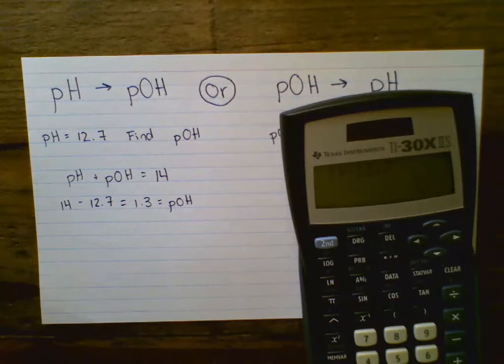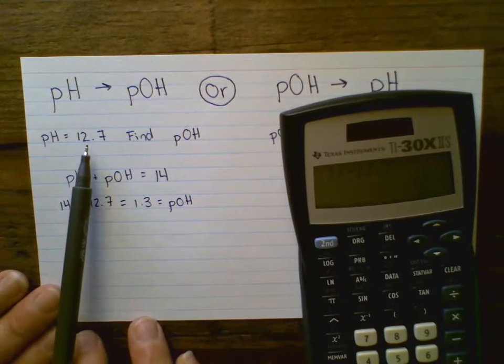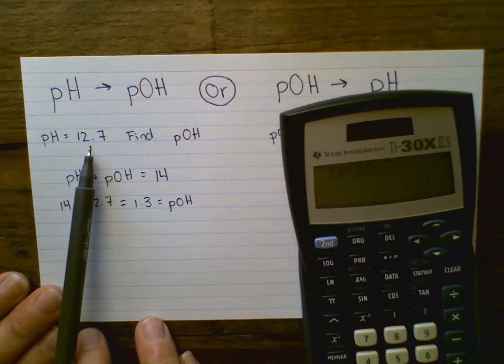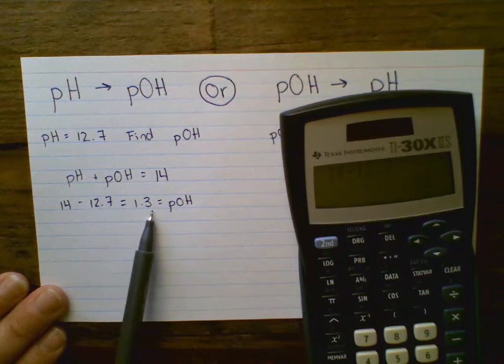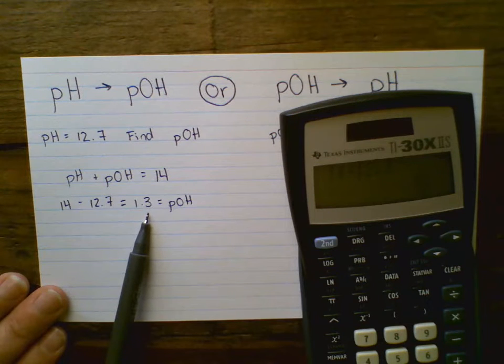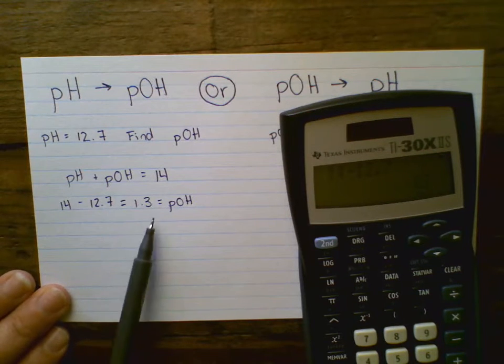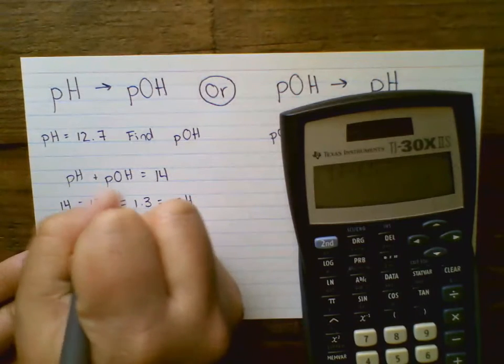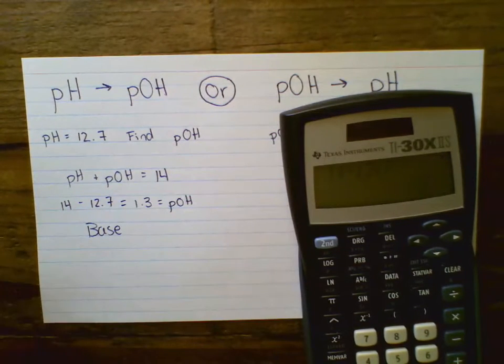So if we think about that, a pH of 12.7 tells us that this is a basic solution. It's a pretty strong basic solution. It's almost a 13. That then makes sense if we look at the pOH scale, we're getting a pOH of 1.3. That's pretty low on the pOH scale. Again, tells us that it's pretty basic. So both of these numbers are giving us the same result, that this solution is a base.